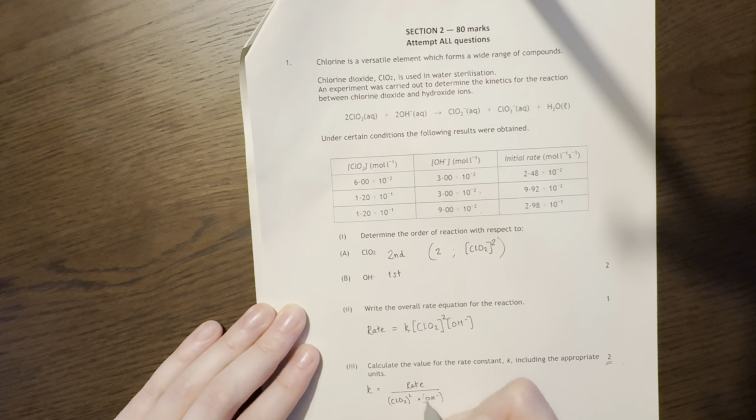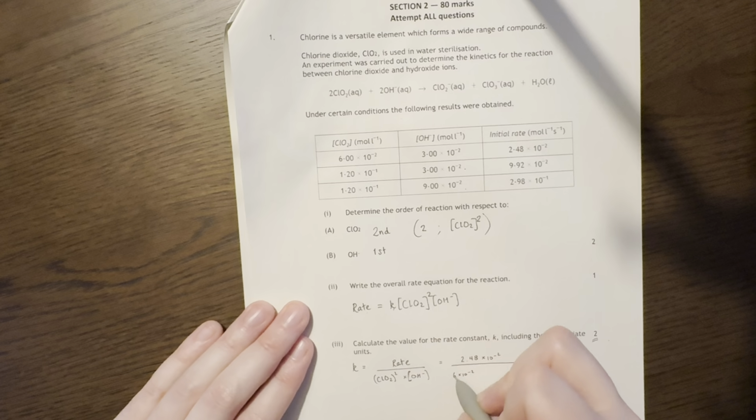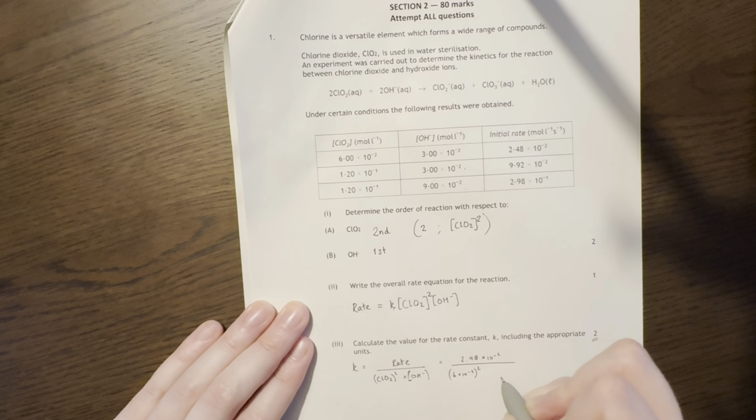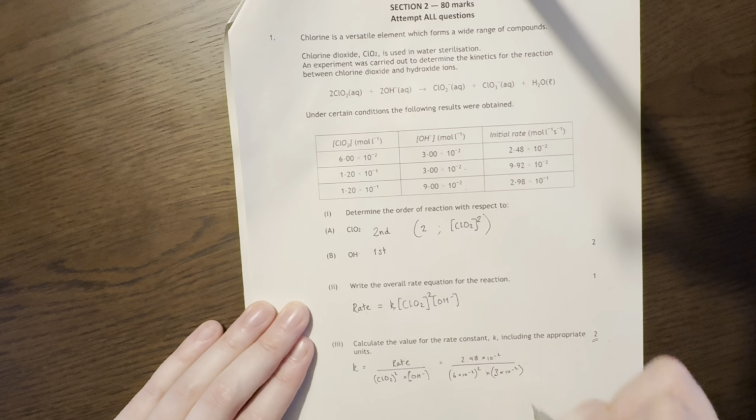And then I'm choosing the rate from the first one, so that's going to be 2.48 times 10 to the minus 2. I'm going to divide that by 6 times 10 to the minus 2. But this value is squared, and that gets multiplied by 3 times 10 to the minus 2.